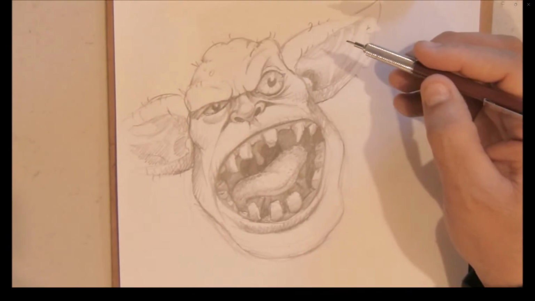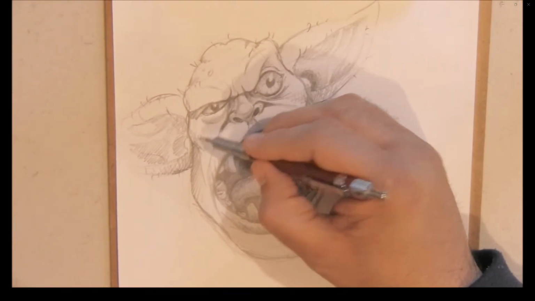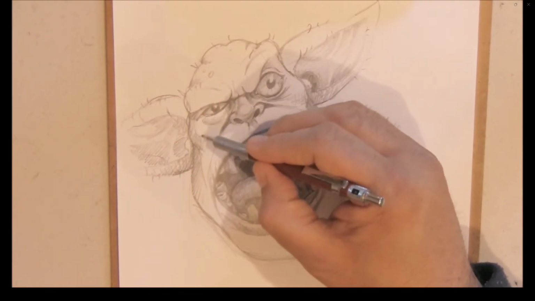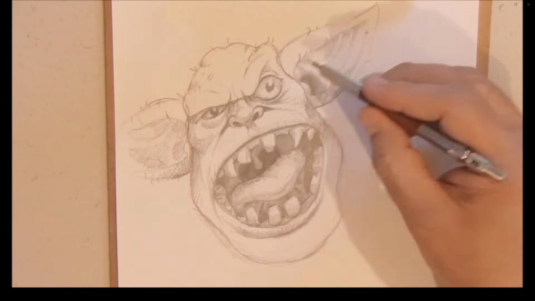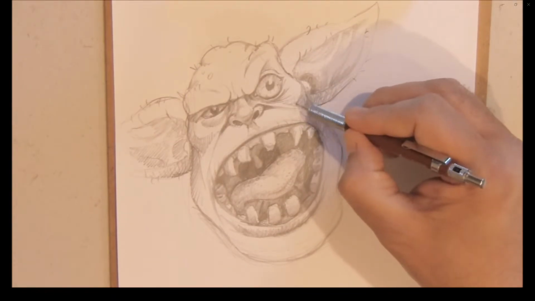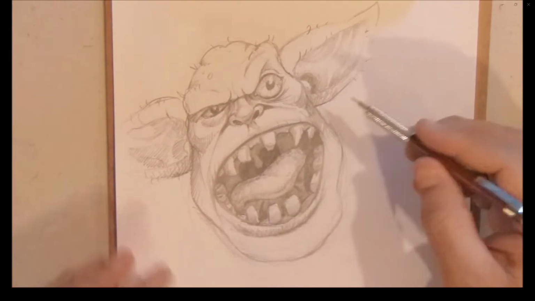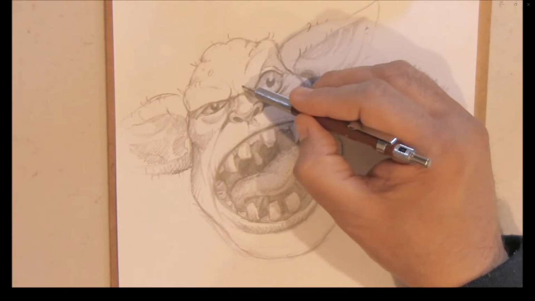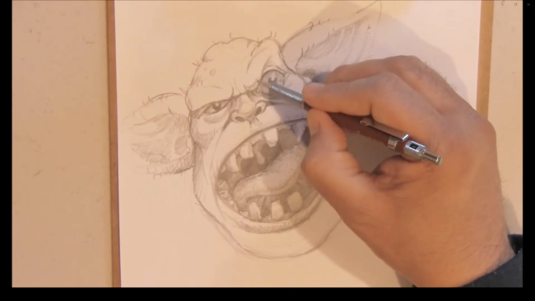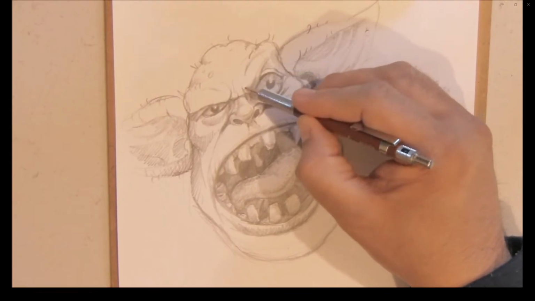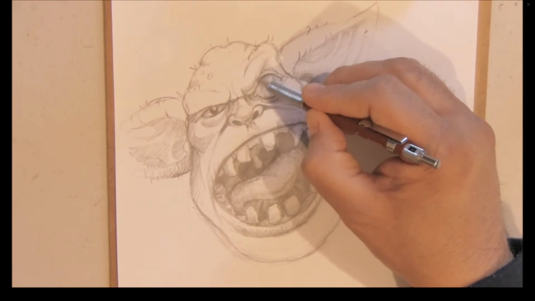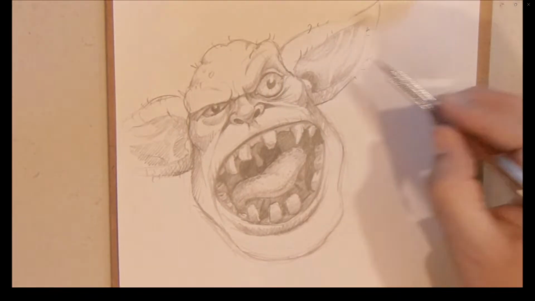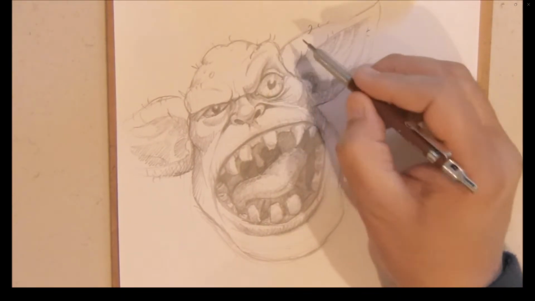Okay, then you want to bring out the facets of the face structure with shadowing. The shadow tells the viewer where the high parts are, the low parts. Like so.